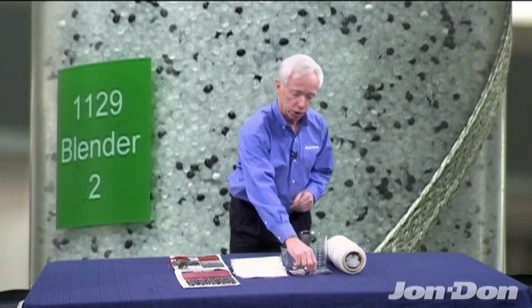One is going to be an insoluble dye. What does that mean? It doesn't dissolve in anything. And then we have a soluble dye, such as when you used to make tie-dye t-shirts. That would be a soluble dye. So let me first show you. This will be the insoluble dye.